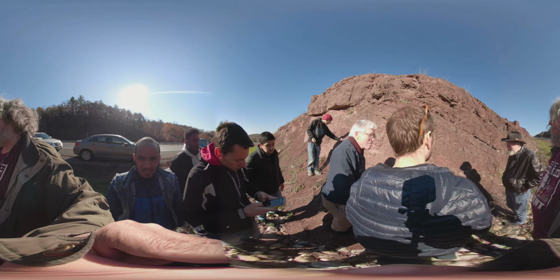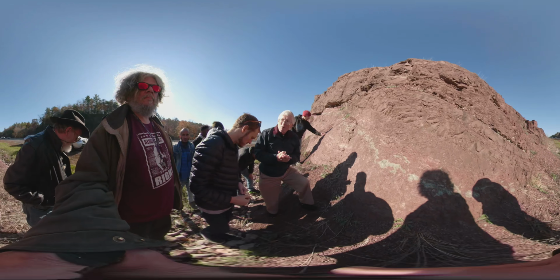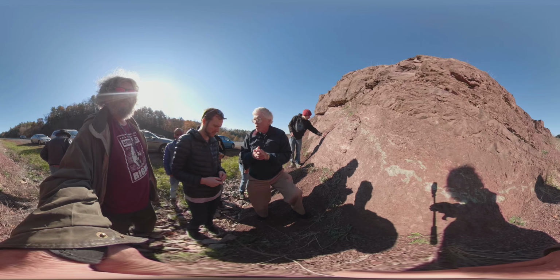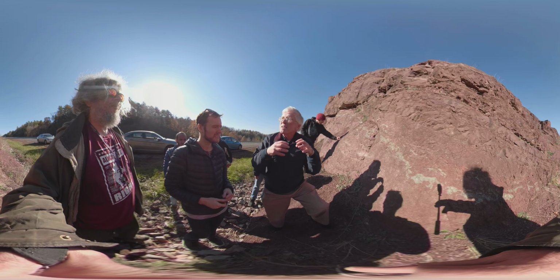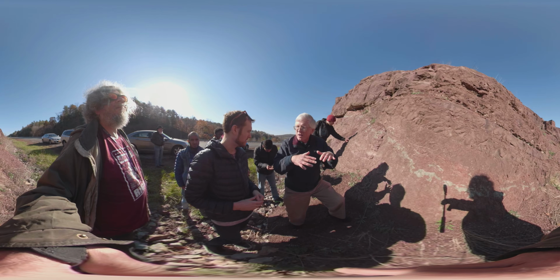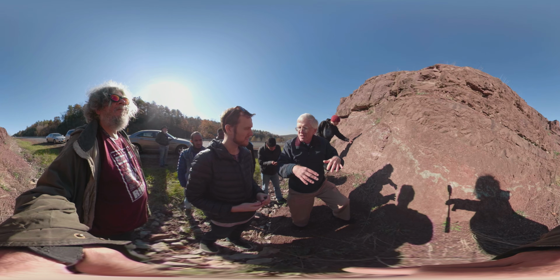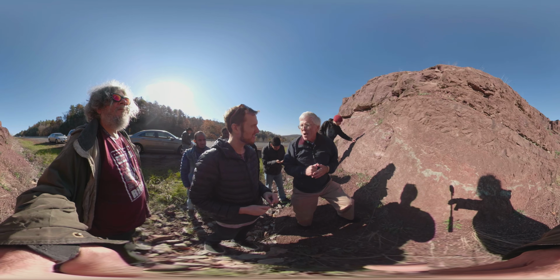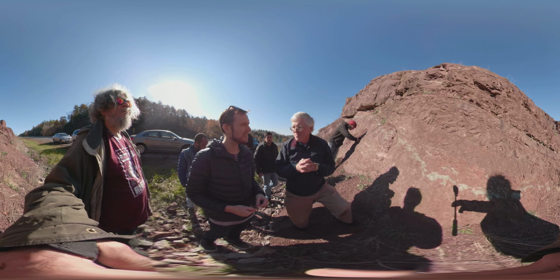The oxygen came in, remember I talked about banded iron formation? Iron +2 in the oceans is very soluble. Iron +3 is not. So when the oxygen came in, all the iron that had been dissolved in the ocean suddenly went down to the bottom.